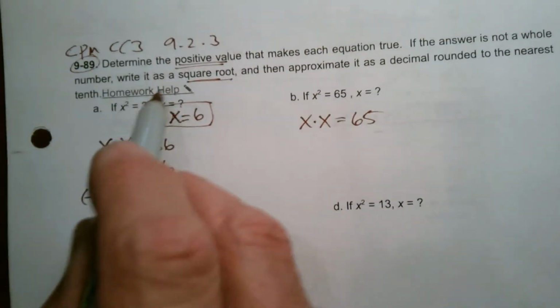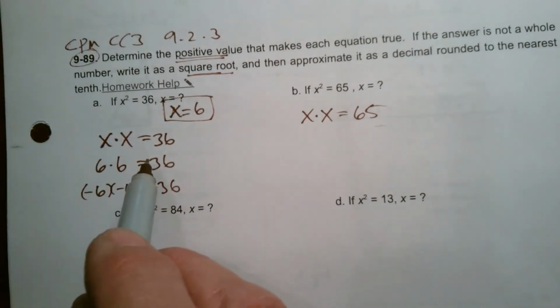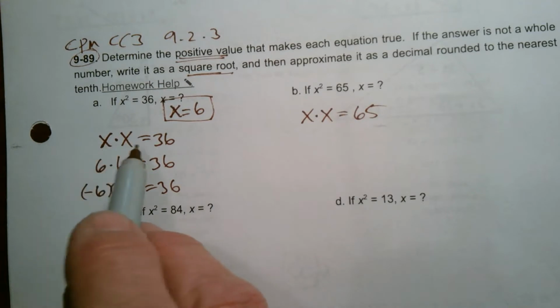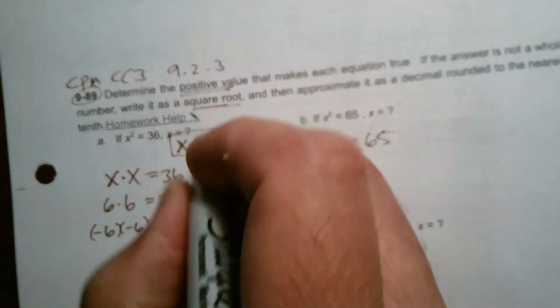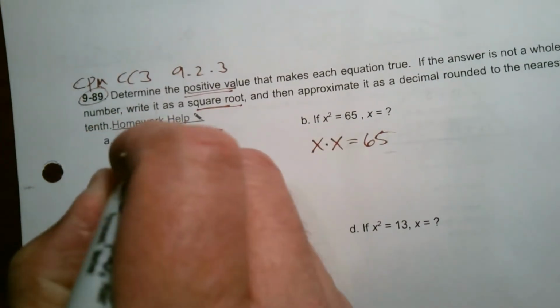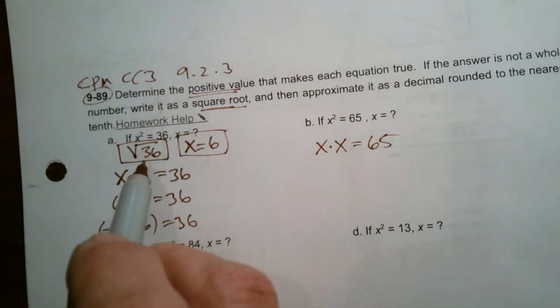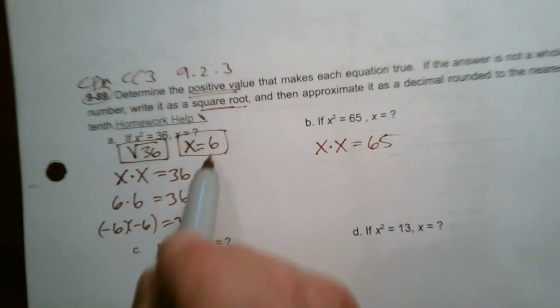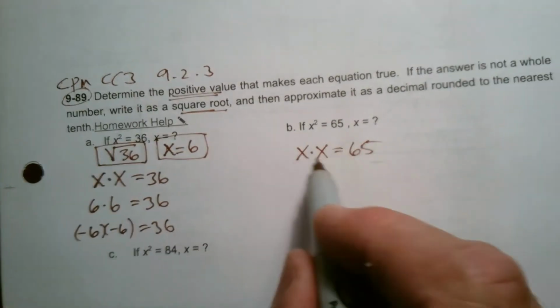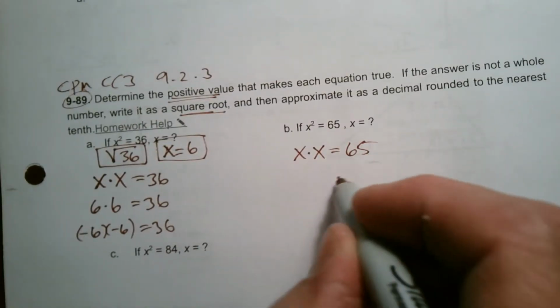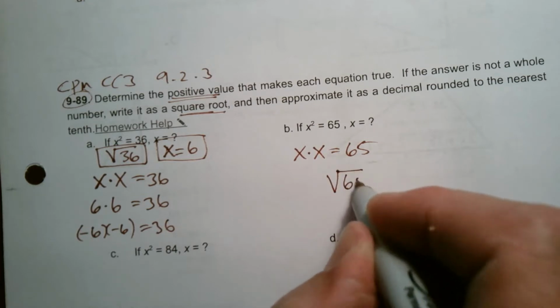In fact, I should have done that on this one. What we're looking for when we find the number that multiplies by itself is the square root of 36. So the initial piece I should have written was the square root of 36, and therefore x equals 6. In this case, what I'm looking for is the square root of 65.